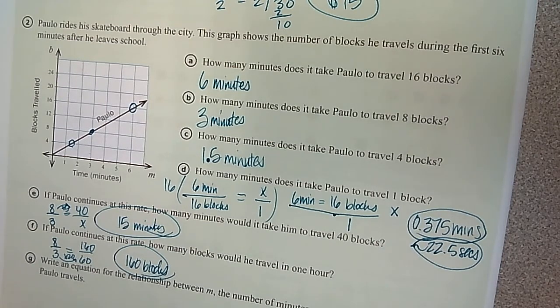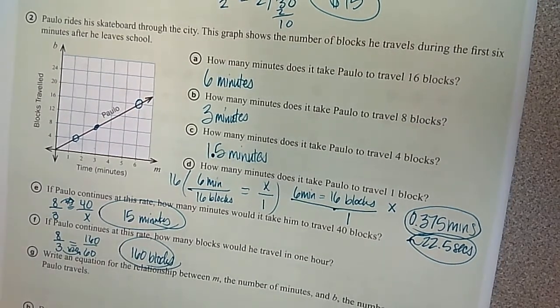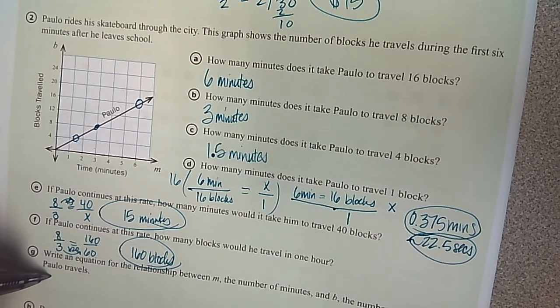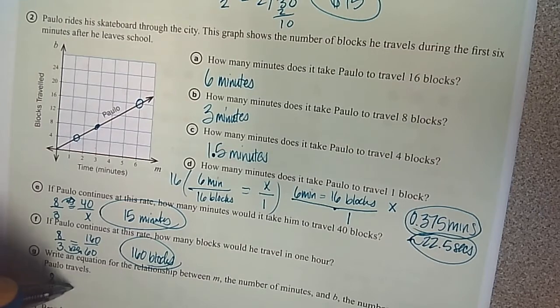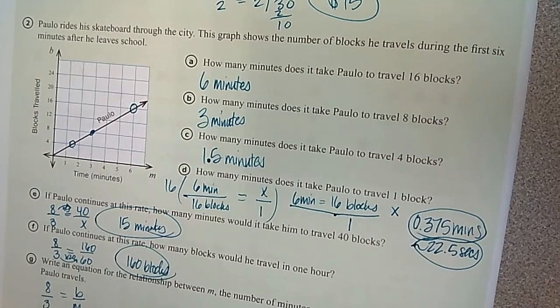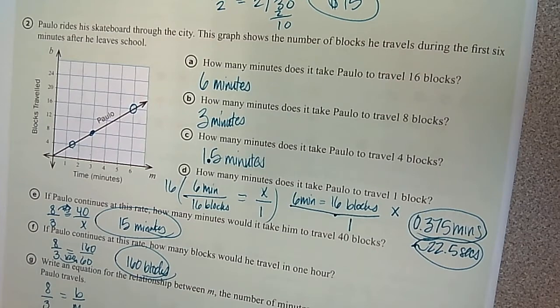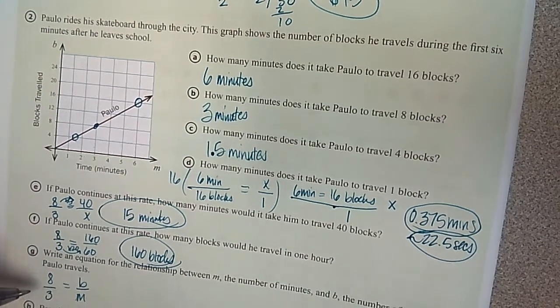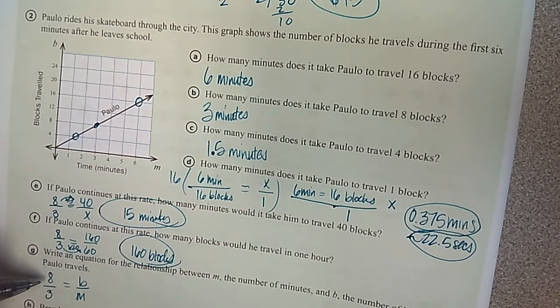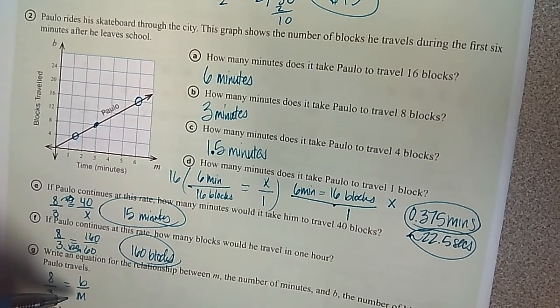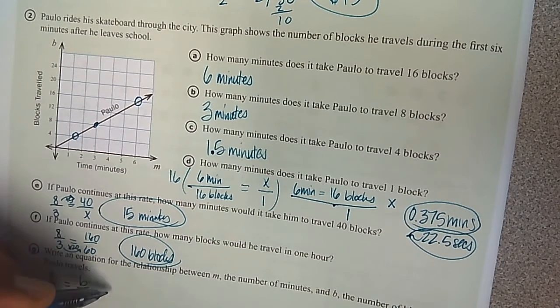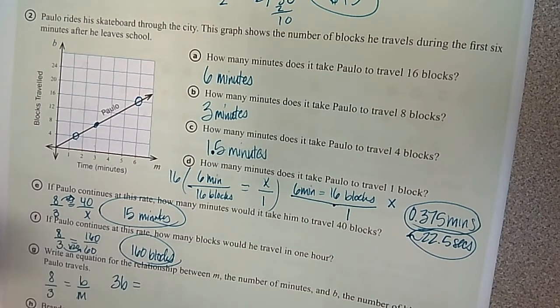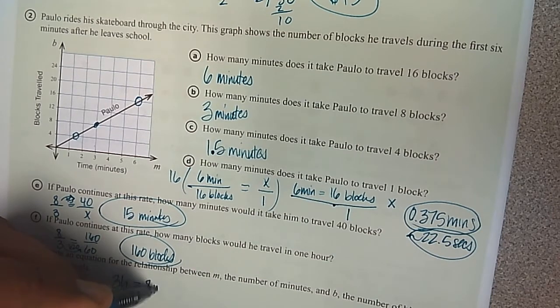Write an equation between minutes and the number of blocks he travels. So 8 blocks every 3 minutes equals blocks over minutes. Another way of doing it is if I want both of those to be 24, so it's going to be 3 blocks equals 8 minutes.